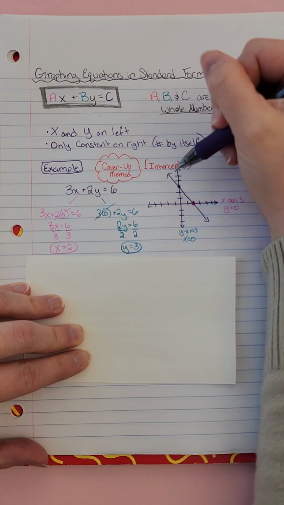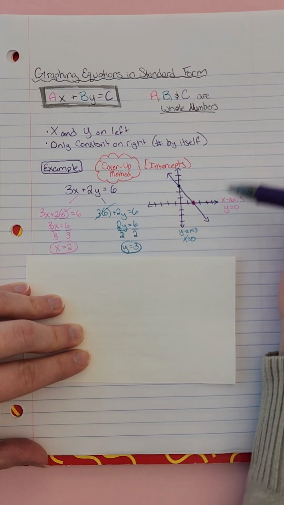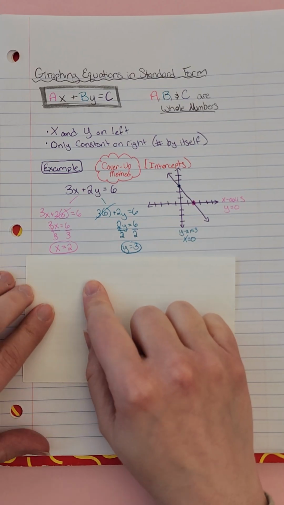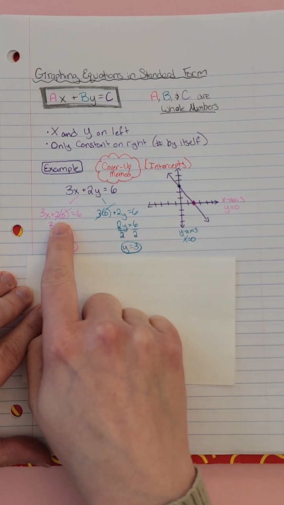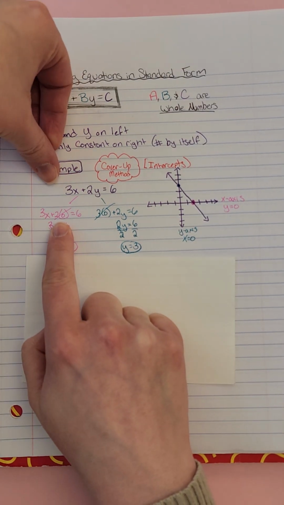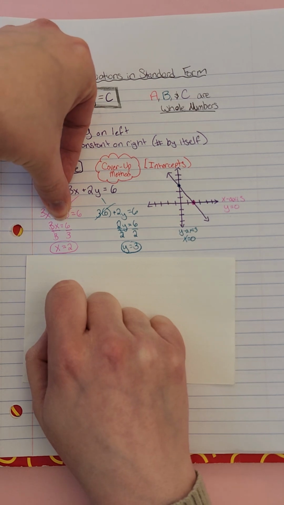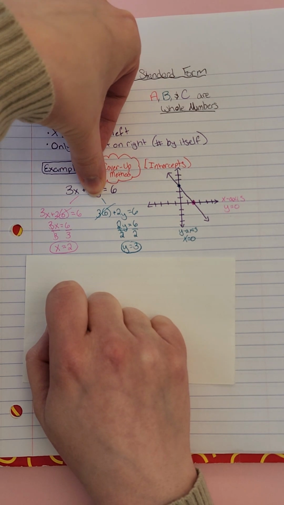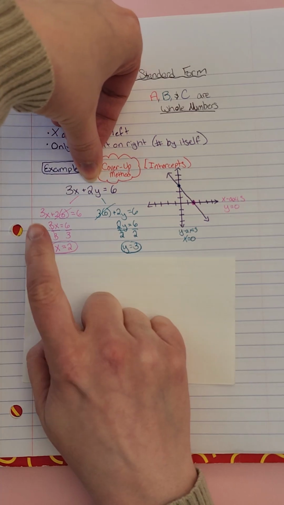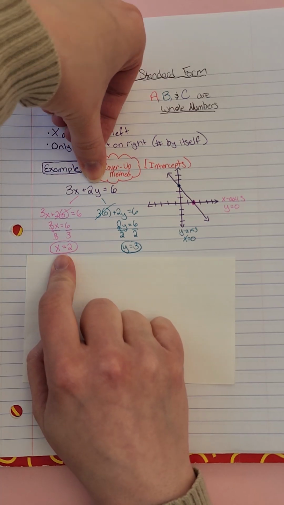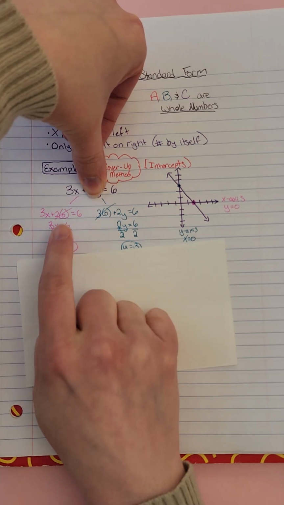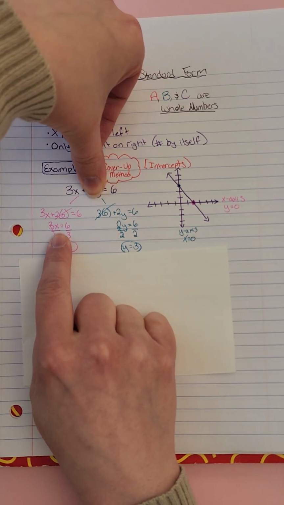All right. Connect my two intercepts right there. There's your line. Now, why do we call this the cover-up method? If you look at what we did, whenever I put in a 0, that term is going to go away. So it's like this term doesn't exist. So if I take my finger and actually cover up the variable I don't want, in this case, finding my x-intercept, if I cover the y, I'm left with a 3x and a 6. That was the equation that I left with.